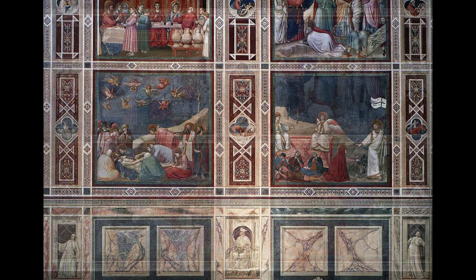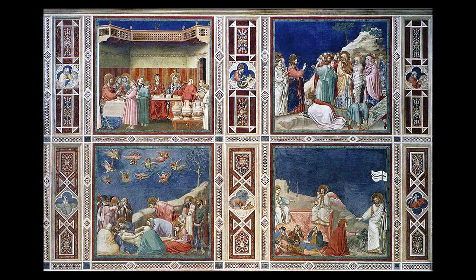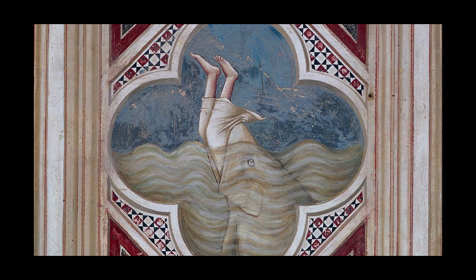In the Trompe-l'oeil depictions of inset stone, there is another painted scene in a little quatrefoil. And here we see Jonah being swallowed by the whale, and we see water. Or at least a giant fish.